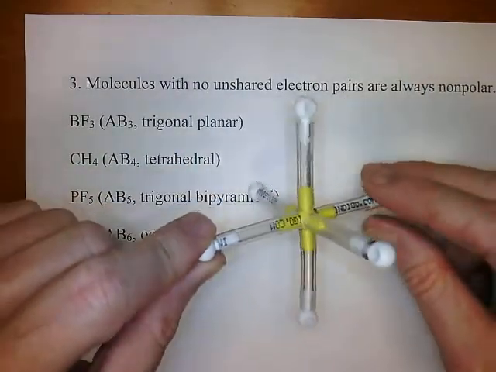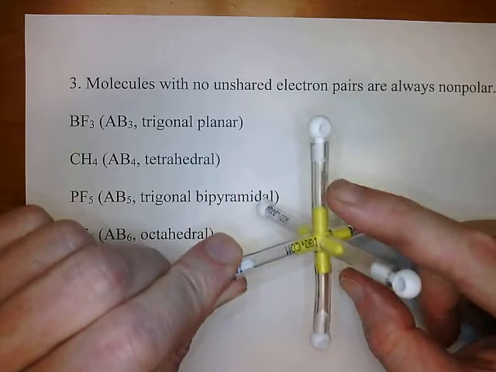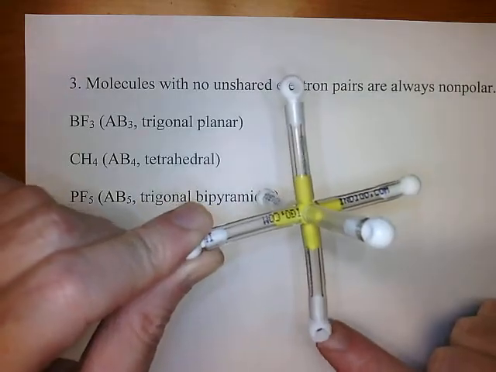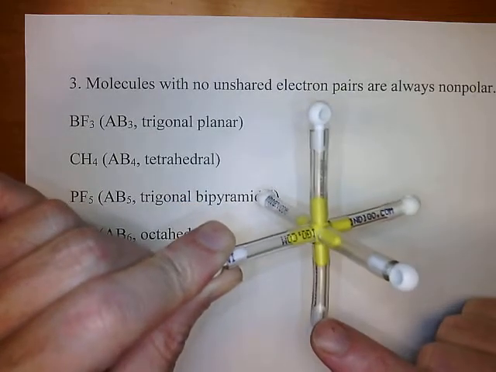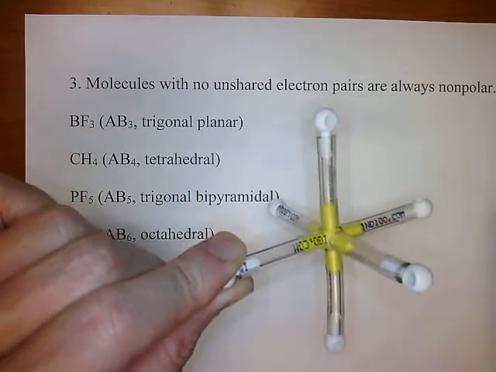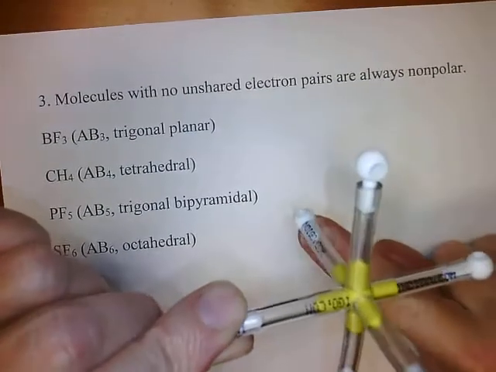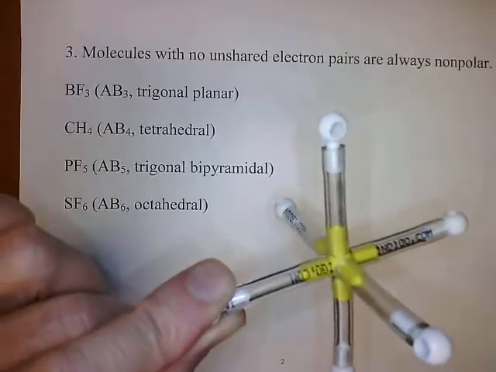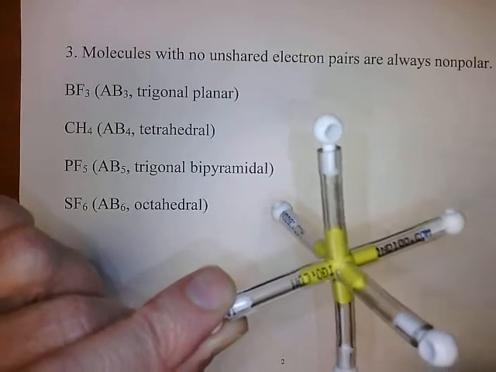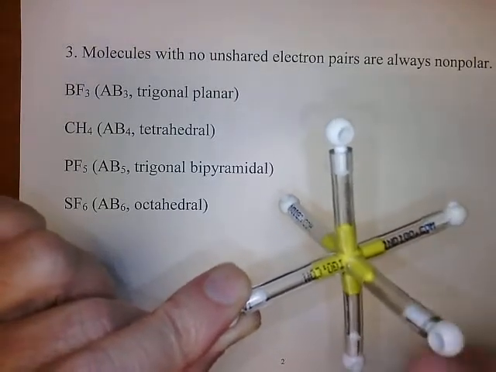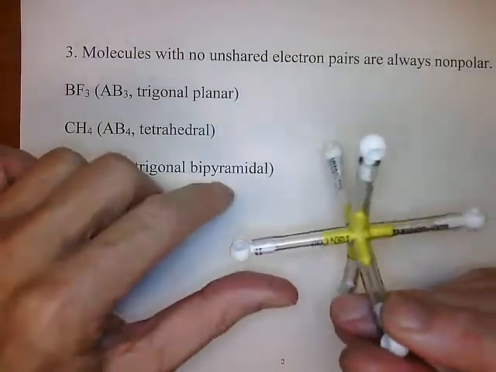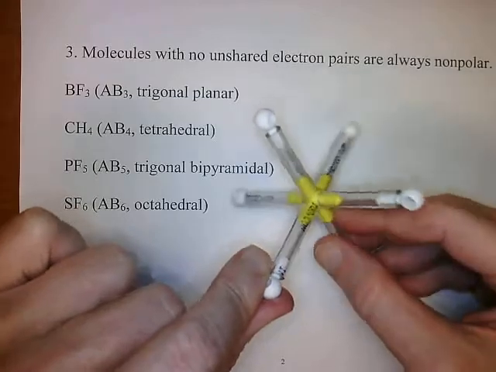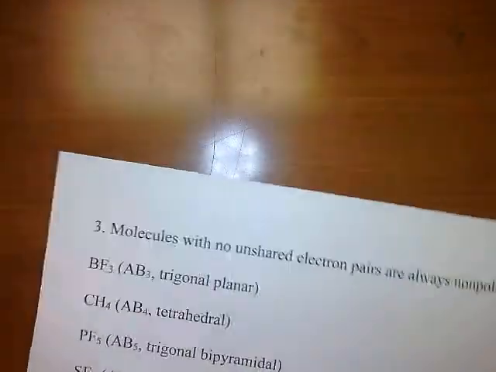This is symmetrical. Okay, so we have this fluorine pulling electrons this way, but it's opposed by this fluorine pulling electrons this way. And this one is opposed by this one, and this one back here would be opposed by this one. So all the effect of the fluorines pulling electrons away from the sulfur is canceled. So it's completely symmetrical, so it is nonpolar.